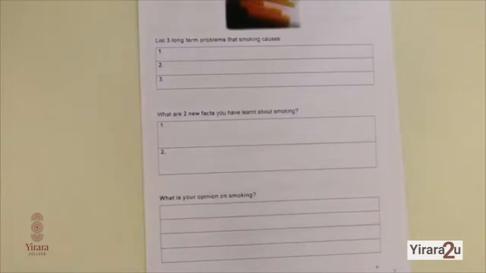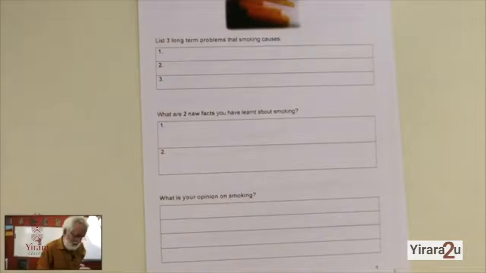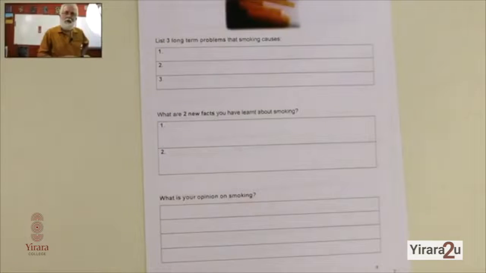Now we get to a page where I'm looking for you to fill in some answers. And we're going to do a reflection on smoking information. First up, can you list 3 long-term problems that smoking causes? We read through about 12 of them there.